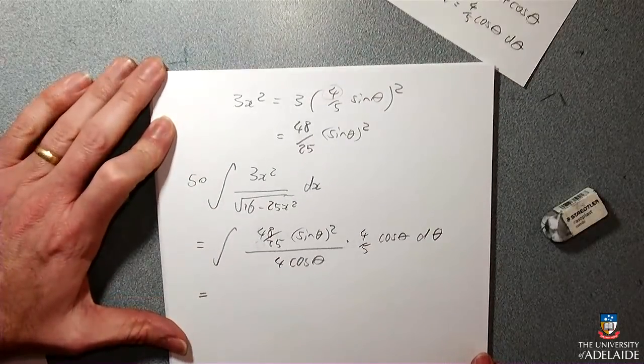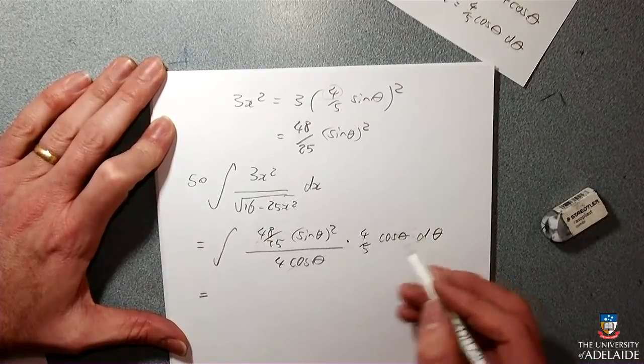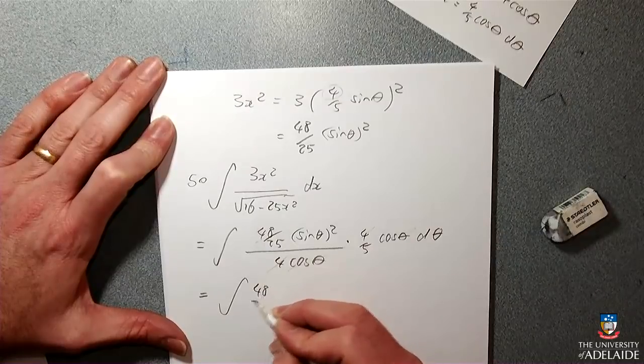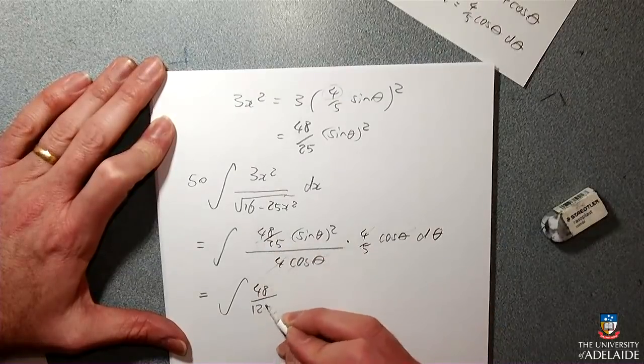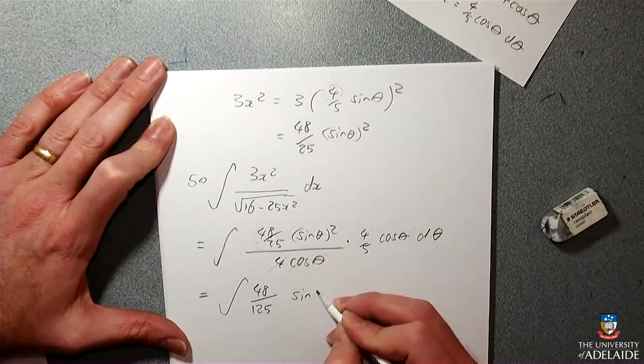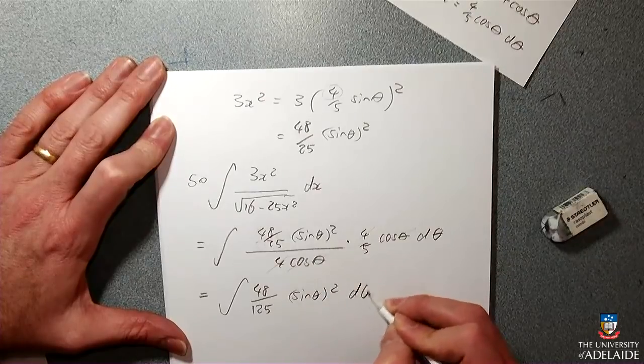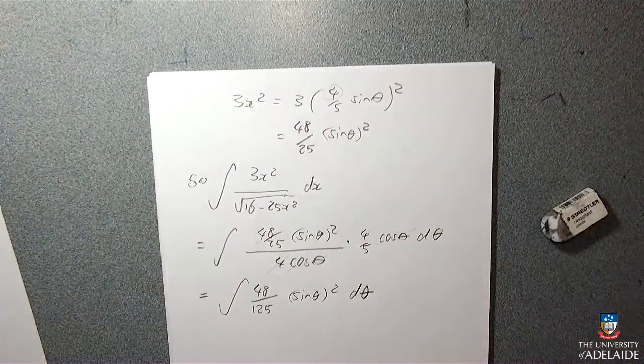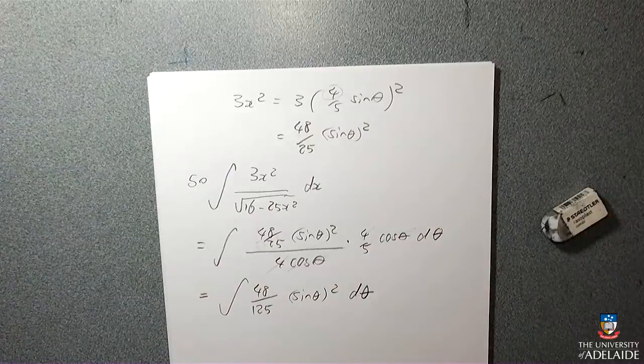So let's see if we can simplify this a bit. That cos theta cancels with that cos theta, that 4 cancels with that 4, and we get 25, 1. Great. And so here we are. Now we are at a stage where we have an integral that we need to do. So let's go back to our list of ways to do integrals.